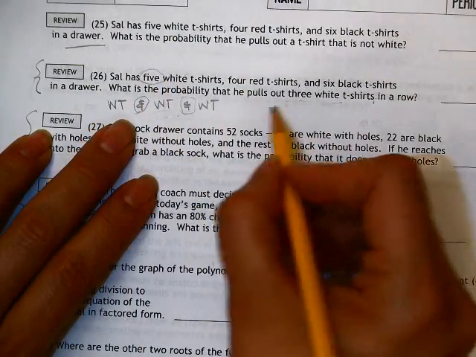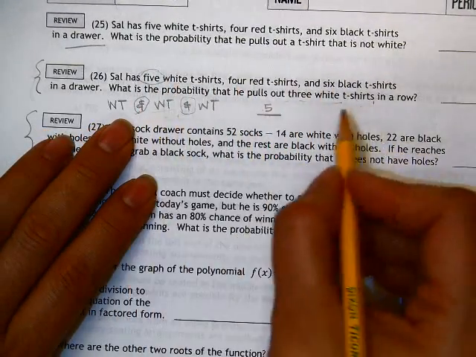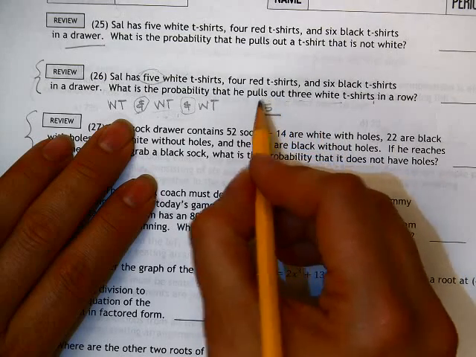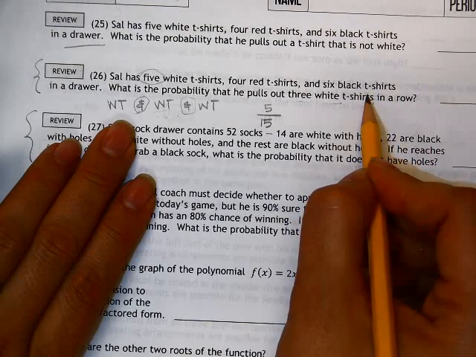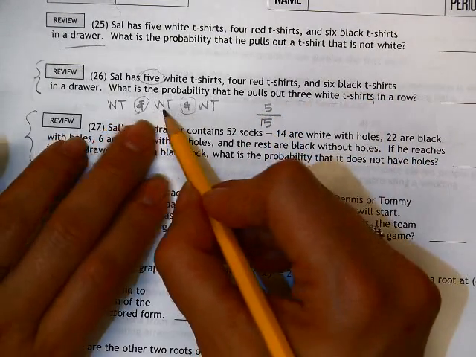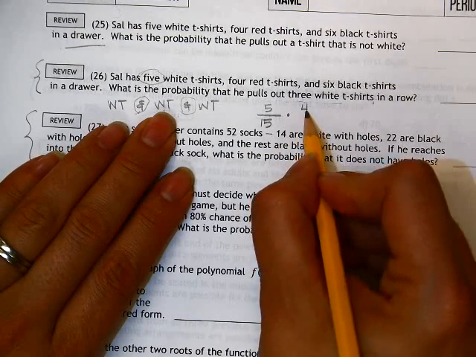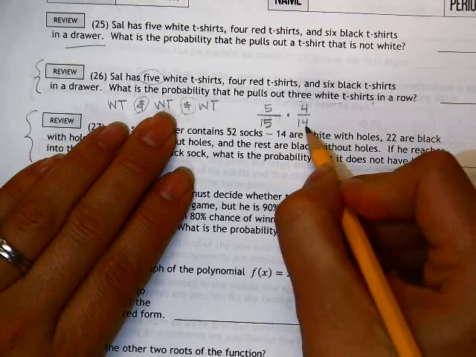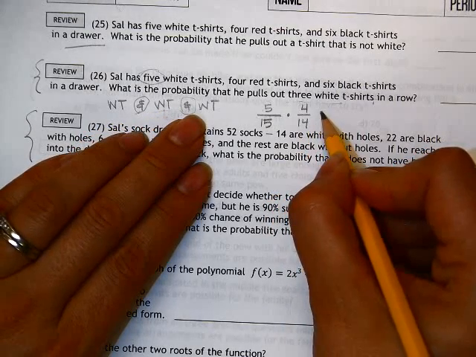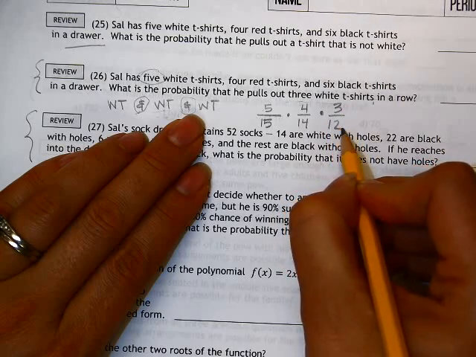Well, there's 5 out of a total of 15. Is that right? 15, yeah. Now, we didn't say we're going to put them back. That's weird. So the next probability changes. It's only 4 white ones left, but there's also only 14 shirts in the drawer. And then again, and means multiplication, there's only 3 white ones left, but then there's only 12 left in the drawer.